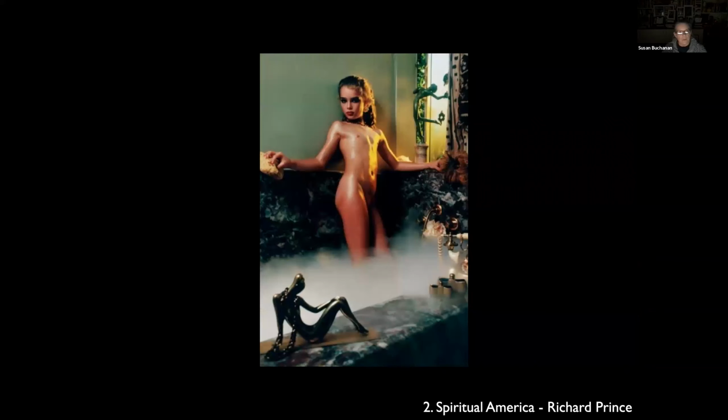This is called Spiritual America, and it's a photograph of a nude 10-year-old Brooke Shields. It was originally taken by a photographer by the name of Gary Gross. Richard Prince then took the photograph, put it in a gilded frame, and displayed it without any commentary on it. Richard Prince is known as an appropriator of imagery.